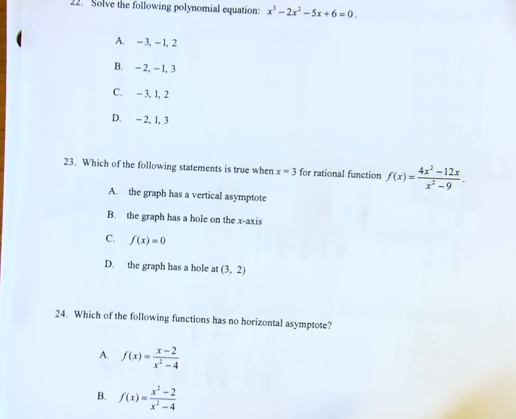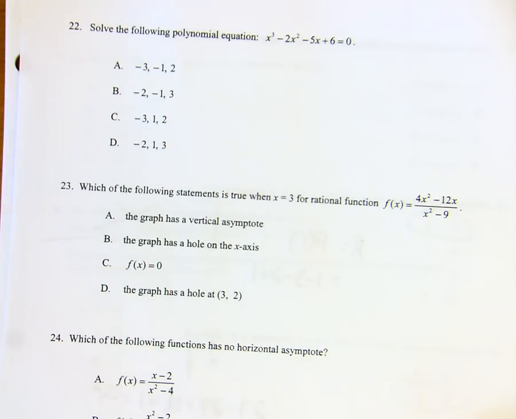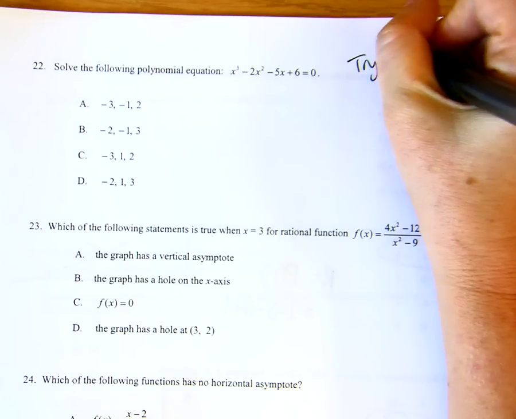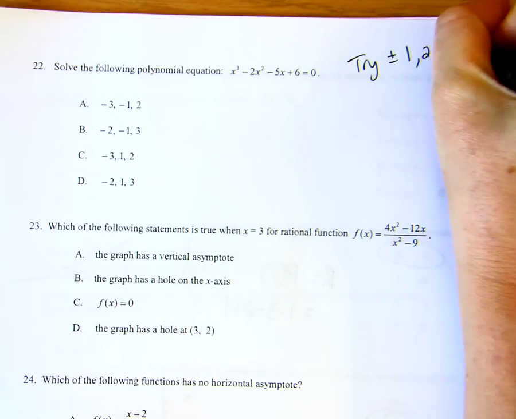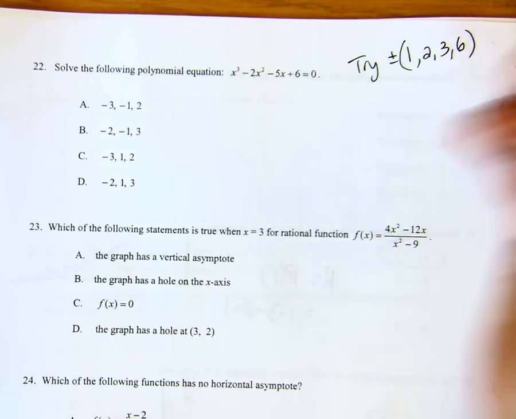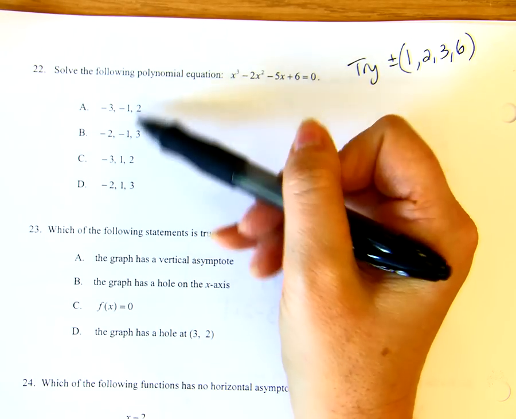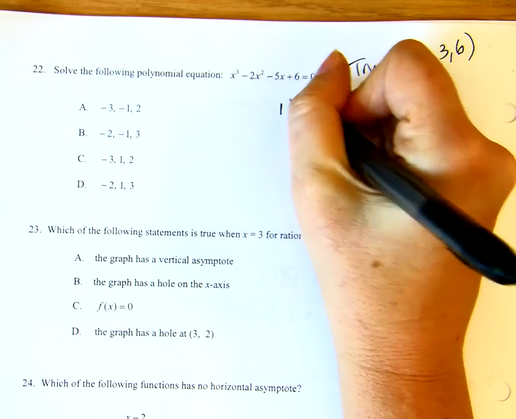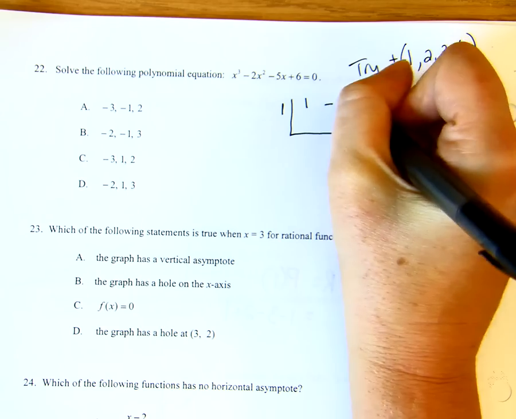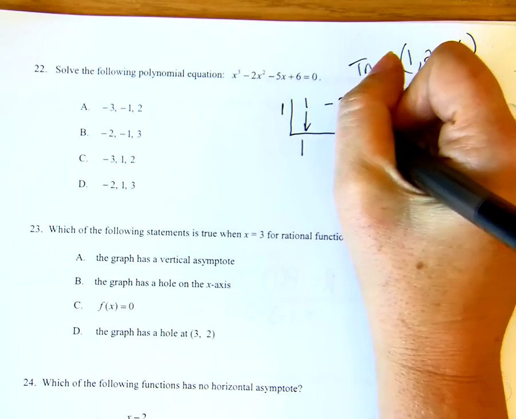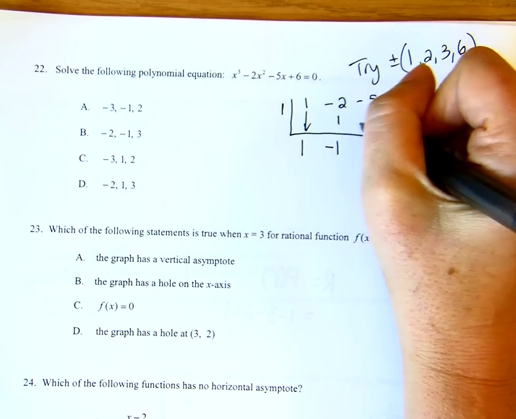Question number 22 wants us to solve this polynomial. So I'm going to start with my try numbers. They're positive and negative 1, 2, and 3. 1, 2, 3, and 6. Here's the little tip. Look, all of the answers either have a 1 or a negative 1, so start with that. 1 works. So I put 1 outside my synthetic division box, and I begin my process of multiplying and adding.